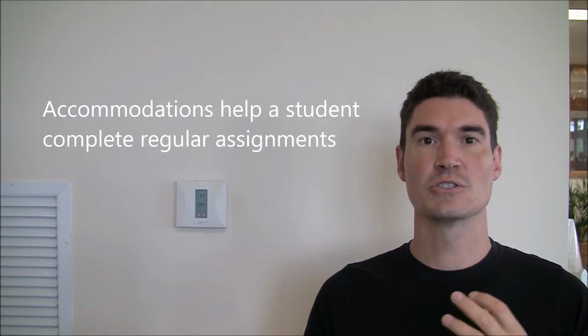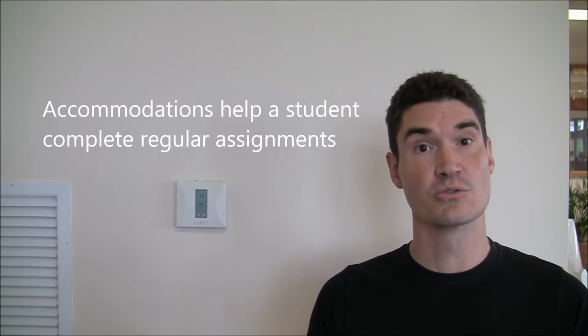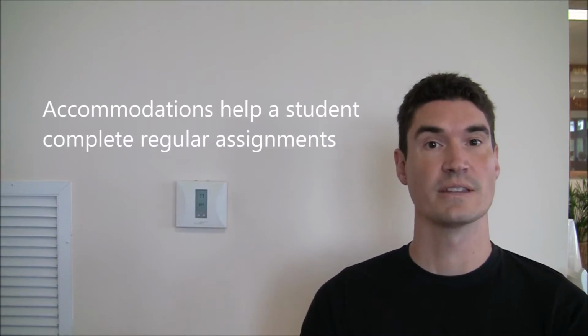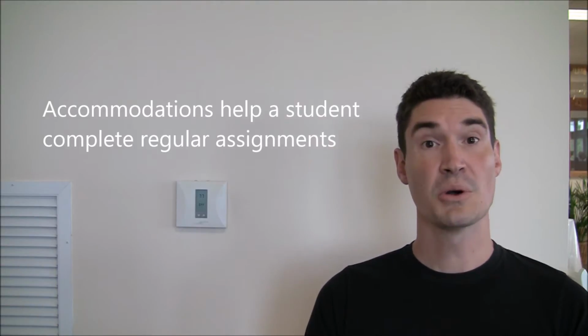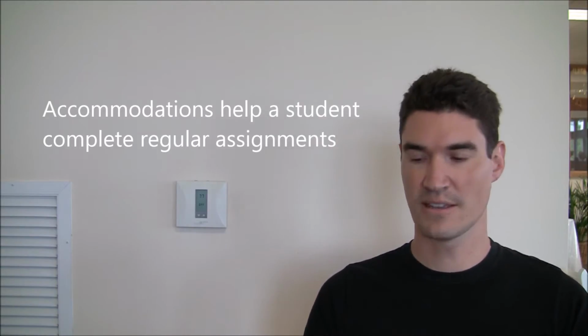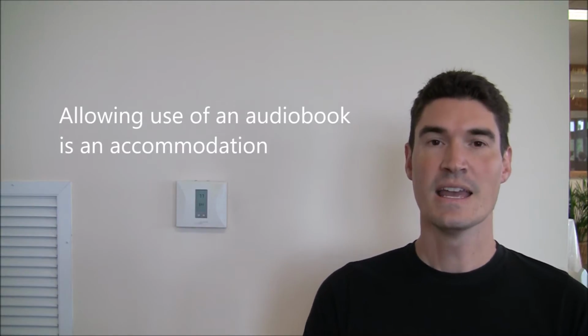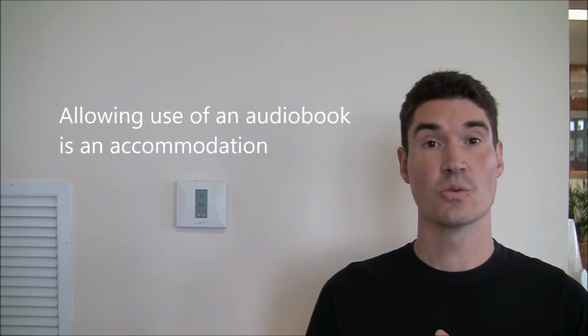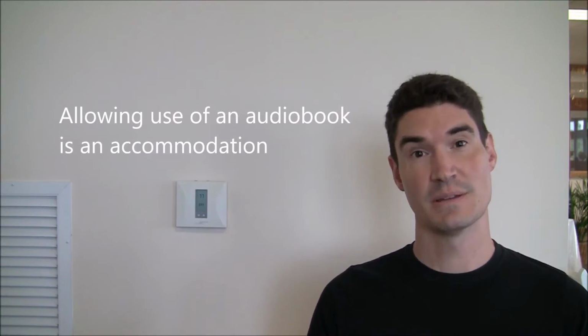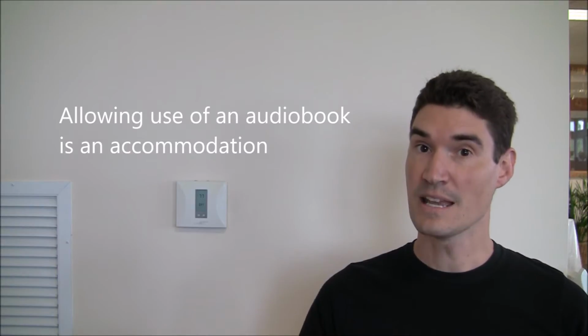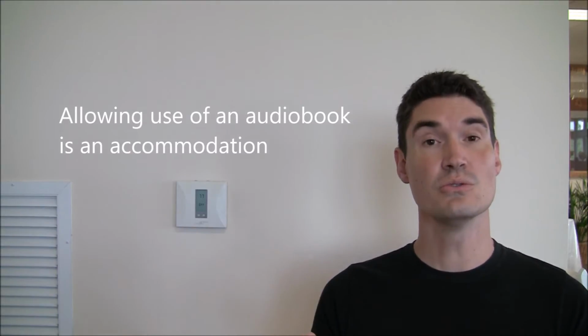Now, the difference between these two is that accommodations specifically refer to things that can help the student complete the regular school assignment or regular test. A good example might be a book that a student is required to read for school. Say they're given a reading assignment and the teacher says, please have this book read in 3 weeks, you'll be tested on it. And the student who has dyslexia has a really difficult time reading at the moment. They're reading fairly slowly, and it's going to be very difficult for them to get through that book in that amount of time. An accommodation would be that they be allowed to use an audiobook.